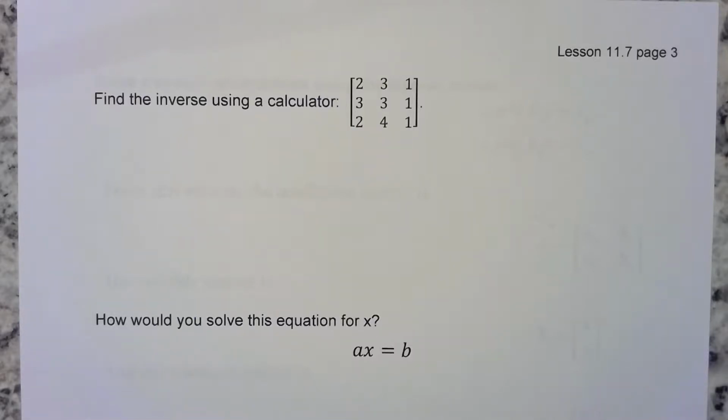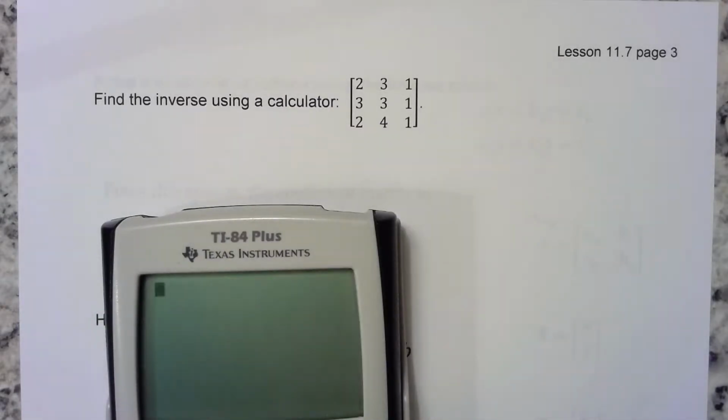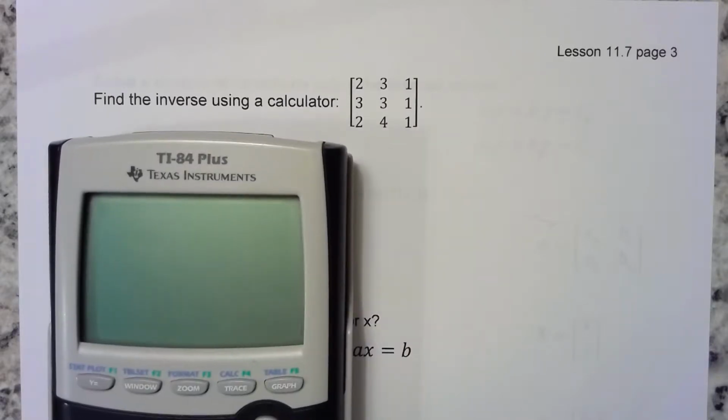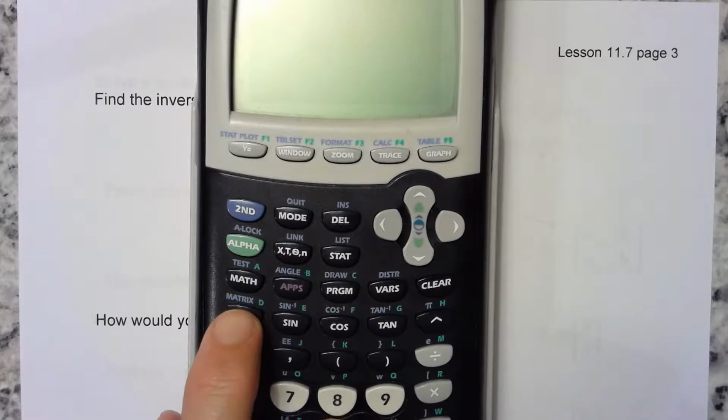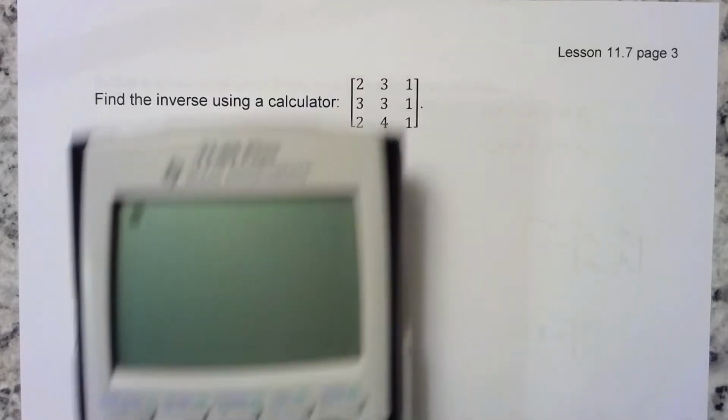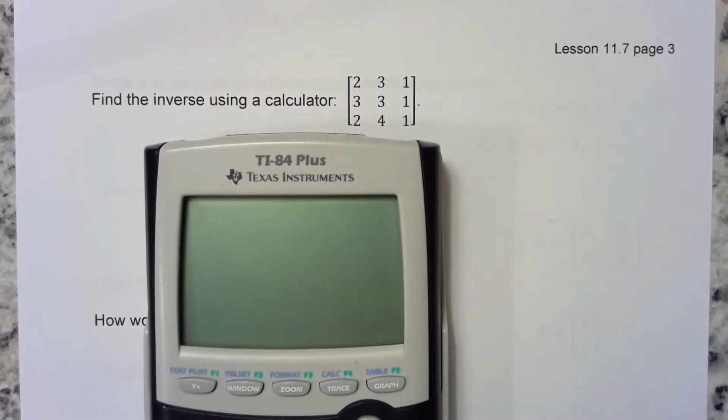What if you're asked to find the inverse using your calculator? Remember what we said about matrices. You always want to start from a clear screen. And also don't forget your matrix button is right there. Okay? So there's a couple of ways you can do this. You can actually augment this with your identity matrix and then do RREF to tell your calculator to find the reduced row echelon form. Or there's a much simpler way.